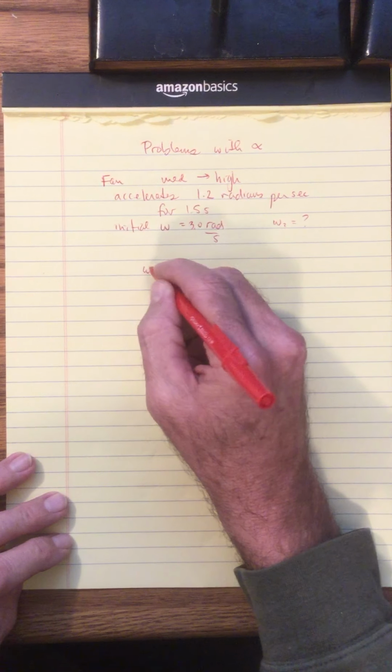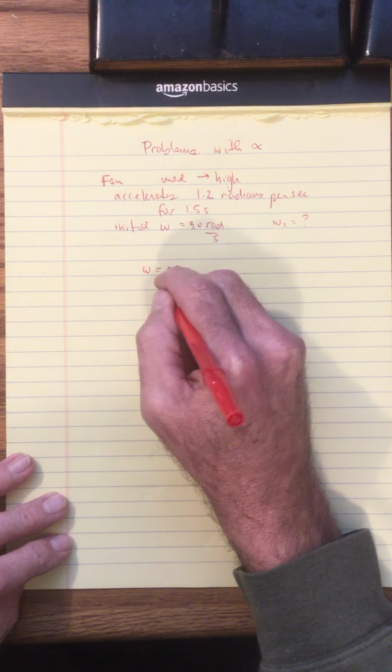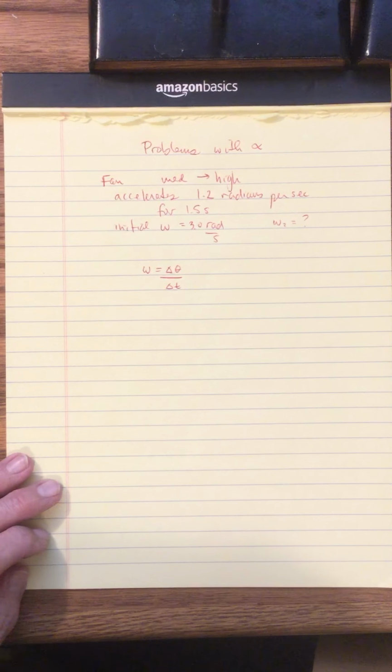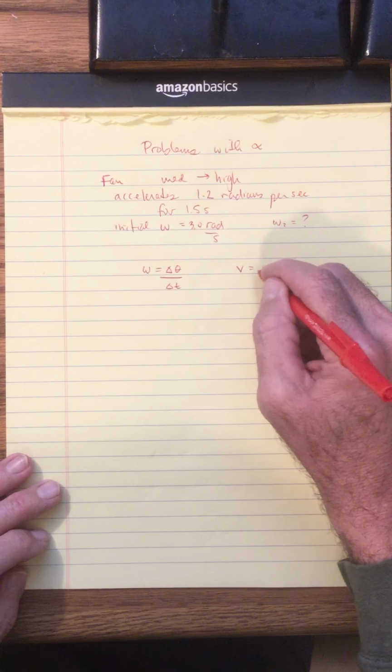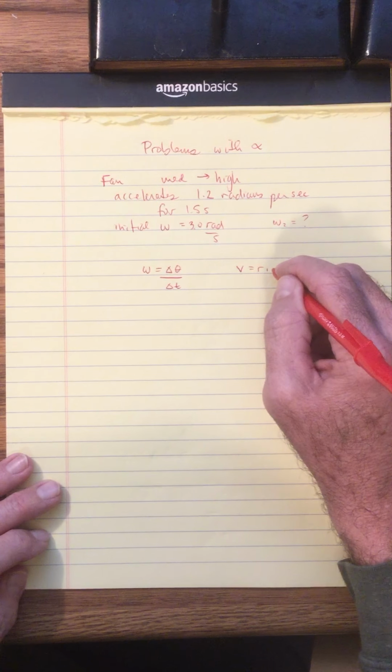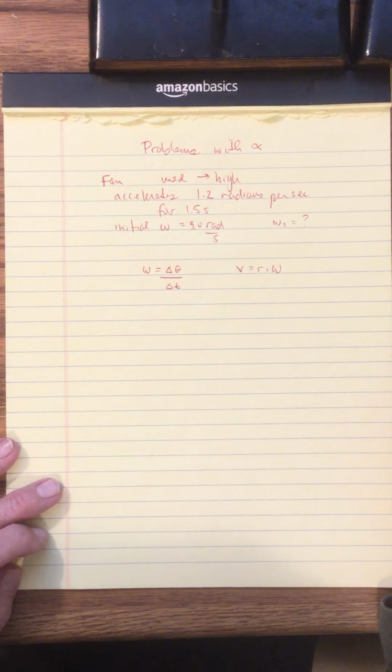We have omega is equal to delta theta over delta t. Okay, we don't have anything about the radians though for this. We don't know how many revolutions that it's made, so we actually can't use that one. If we look at another formula, we have the velocity is equal to r times omega, and we don't have the radius, we don't have the velocity, so we can't use that one either.